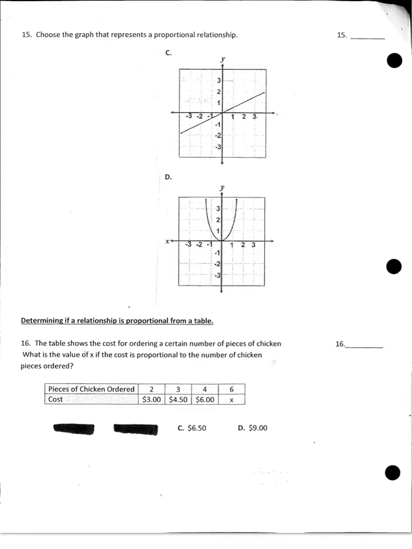This next section is about determining if a relationship is proportional from a table. Number 16. The table shows the cost for ordering a certain number of pieces of chicken. What is the value of X if the cost is proportional to the number of chicken pieces ordered?